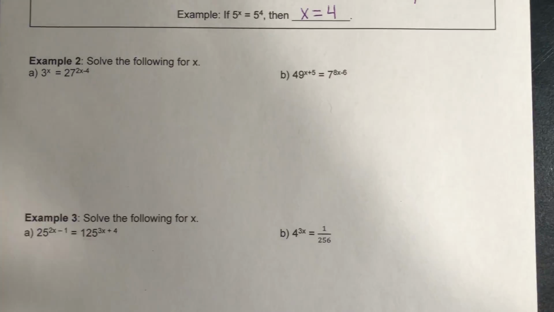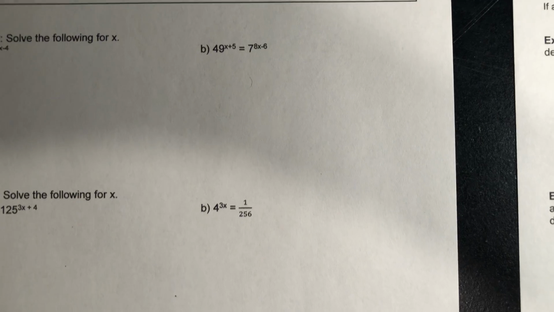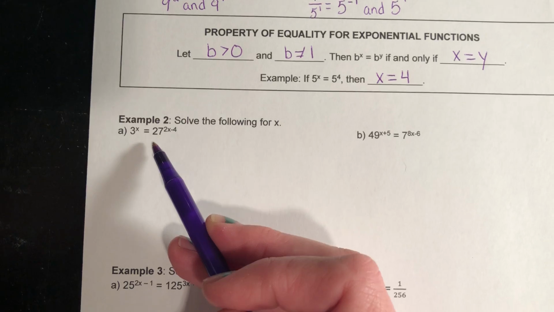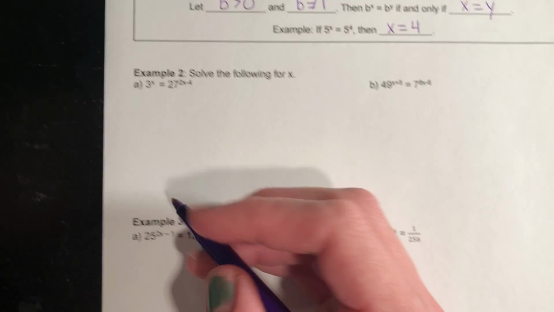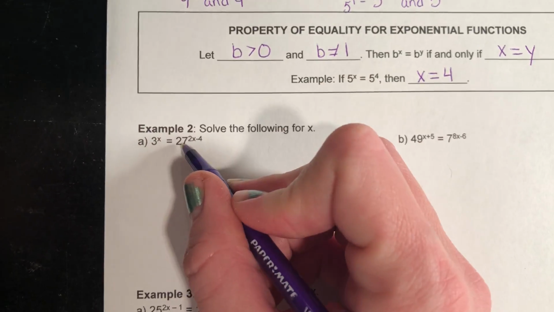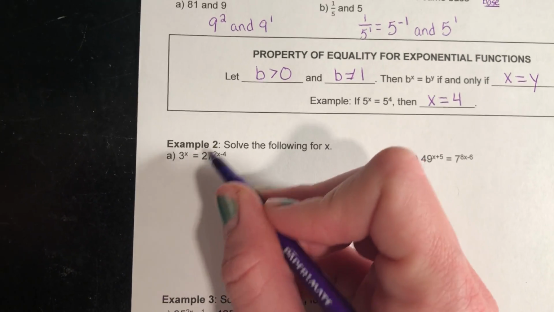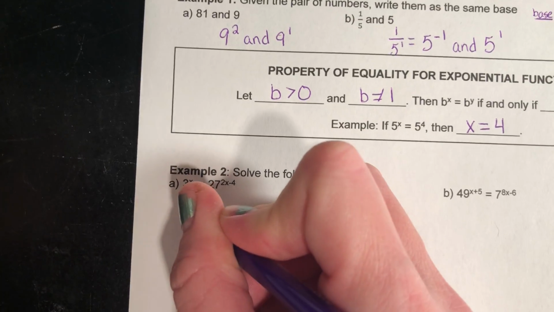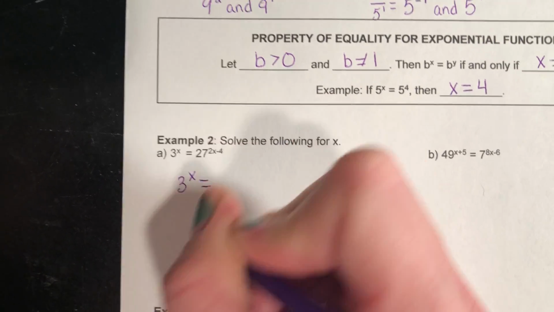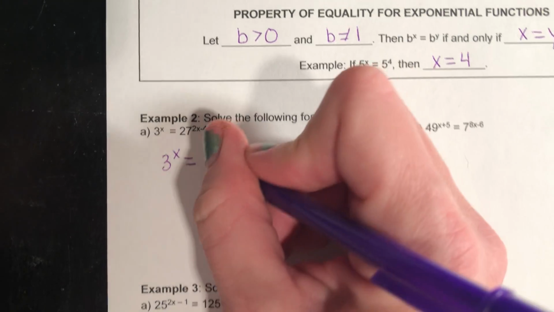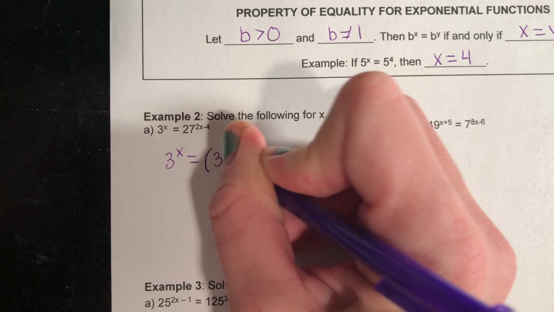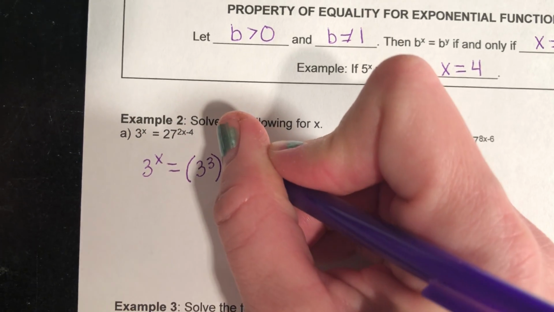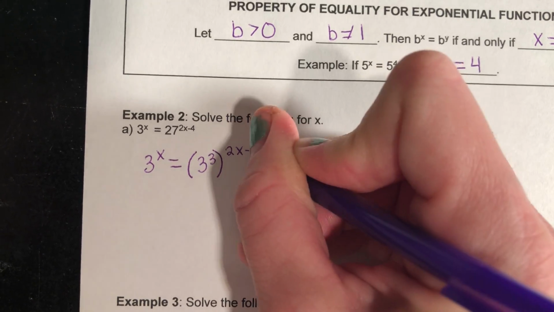And I do have 4 problems for us to look at here because I do think it's going to be important for us to look at them. So here, we need to change the base. We have 3 to the x power, and this is going to equal 27. We have to make this base the same as 3, or just the same in general. So in this case, we have 3 to the x equals, well, 27 is 3 to the third power. Now I'm putting this in parentheses, and that's going to be important because 3 to the third power is now being raised to the 2x minus 4.